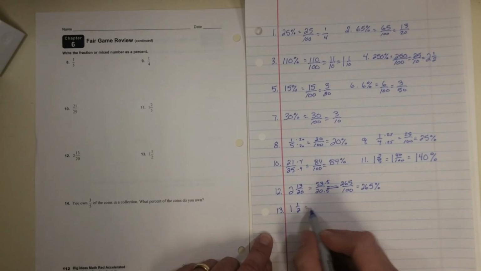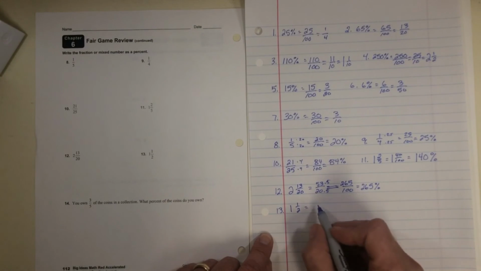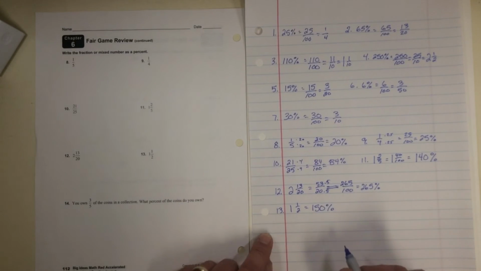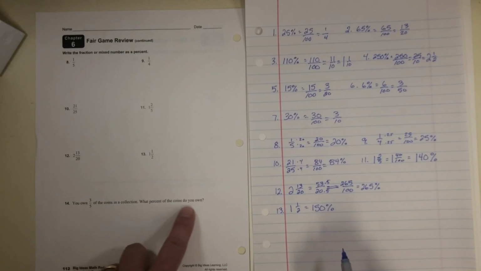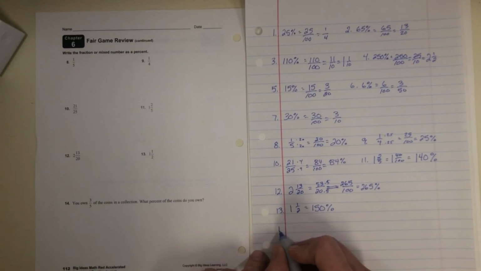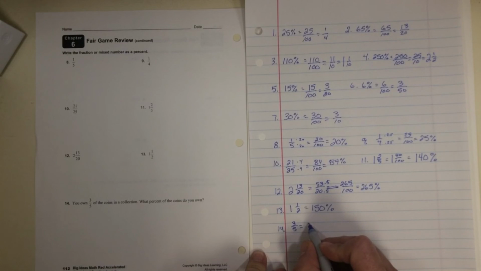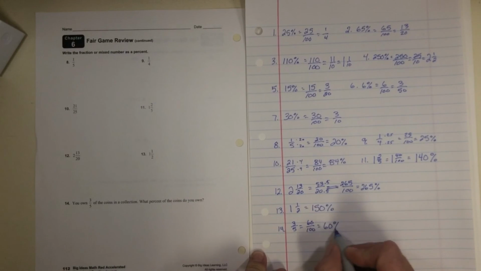Number 13, 1 and 1/2. Well, I know the one whole thing equals 100%. I know a half equals 50%, so 1 1/2 is 150%. And finally, you own 3/5 of the coins in a collection. What percent of the coins do you own? So for number 14, 3 over 5 is the same as multiplying top and bottom by 20. I get 60 over 100, which is 60%.